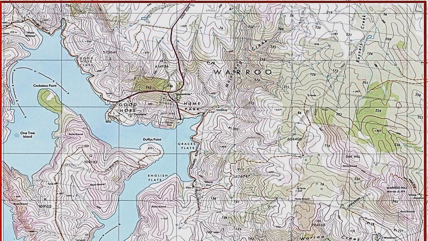Here is a topo map that I showed you before. It does have all the topographical information, but it also has cadastral information too. See the property boundaries, and it's got even lot numbers. So good information there.